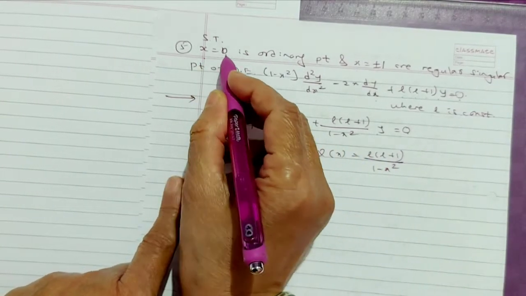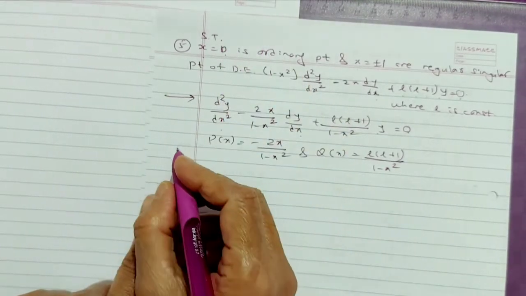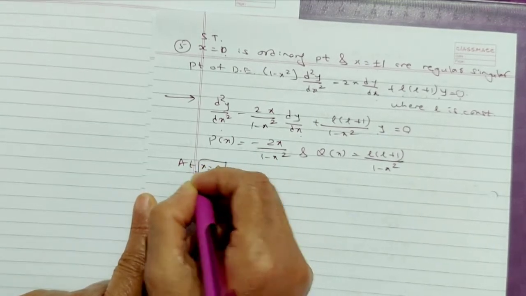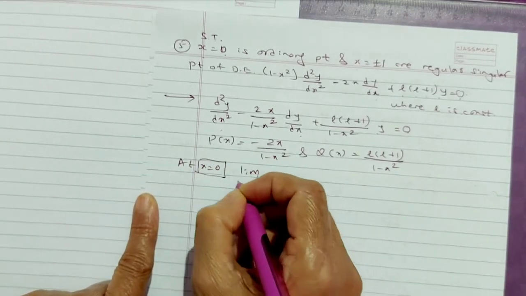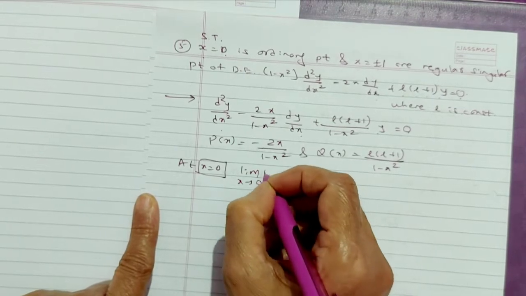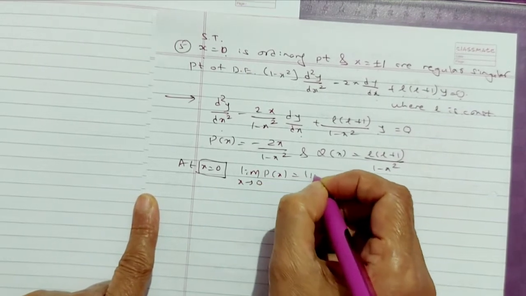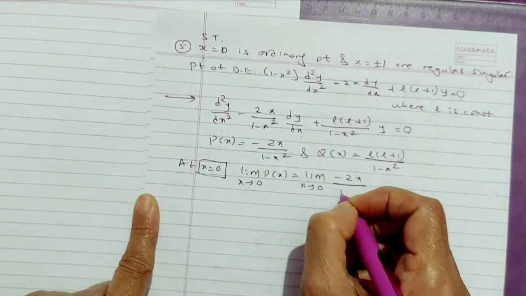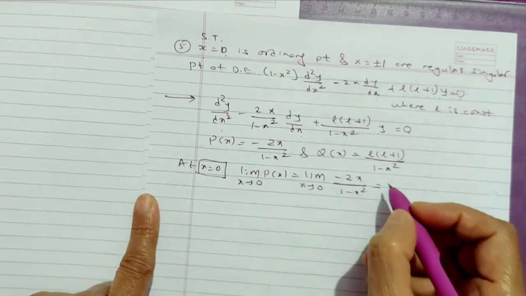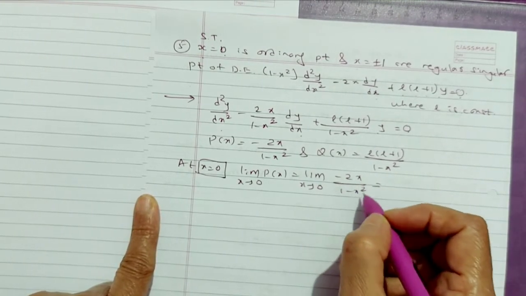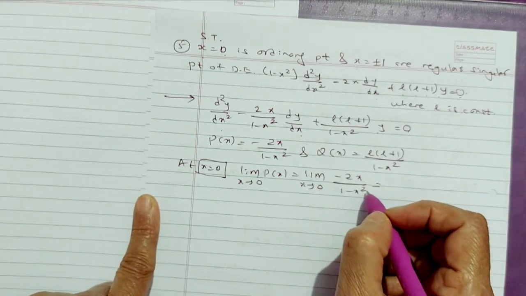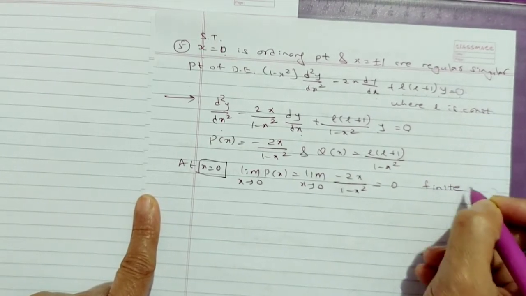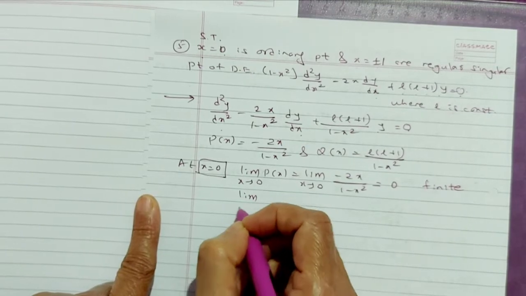First job is to show x is equal to 0 is an ordinary point. So how will we say? At x is equal to 0, limit x tends to 0 of p of x is equal to limit x tends to 0 of minus 2x upon 1 minus x square, which is 2 into 0 upon 1 minus 0 square, fine, it will be 0 obviously, which is finite. Same way I'll do for the q of x also.